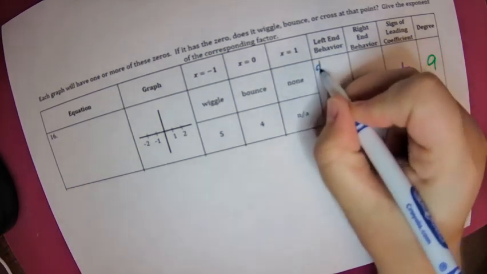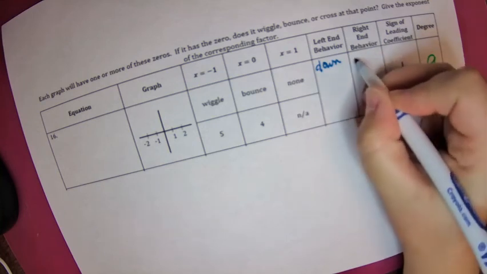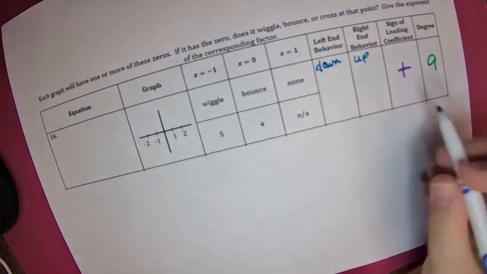They don't say anything about being upside down. So we can imagine that this would be a positive group right here. Now, if he's positive and odd, that means that our left hand behavior is going to be down, and our right hand will be up like this.